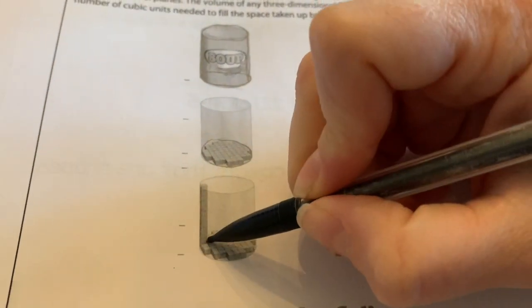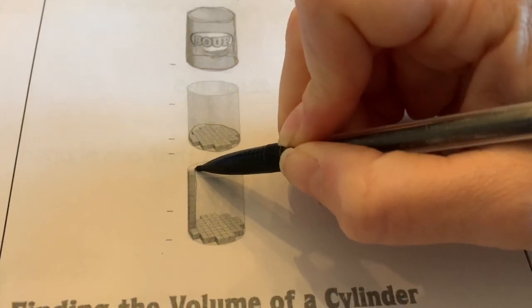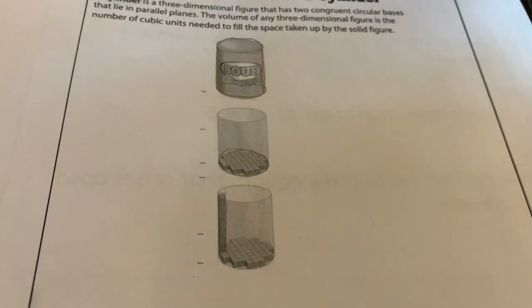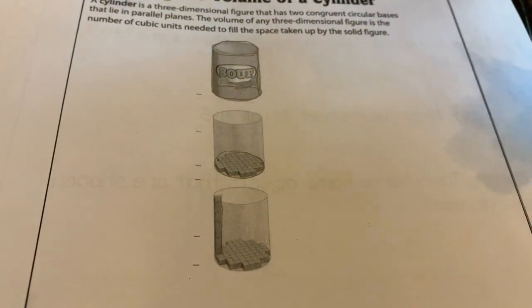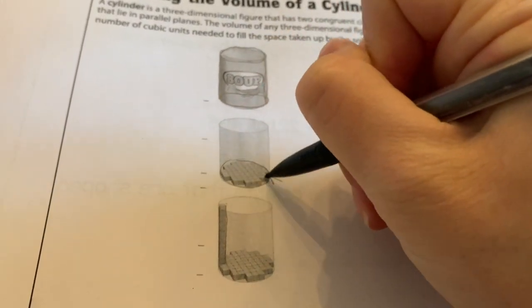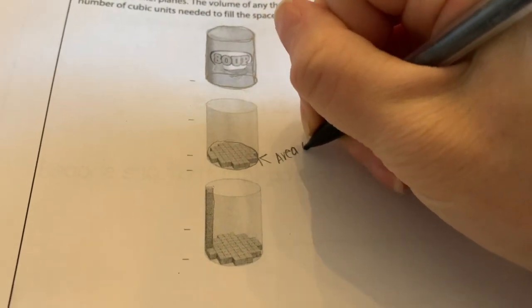So we would have stacked up the cubes to see how many layers of that bottom base we would need. To figure out how many unit cubes you would need to fill up, you would need to know the area of the bottom, right? However many cubes it takes to fill that bottom space would be the area of that base.